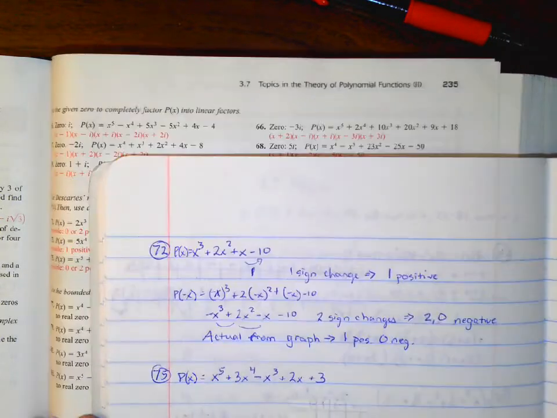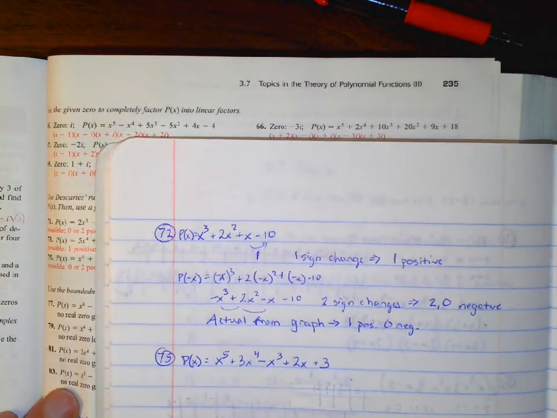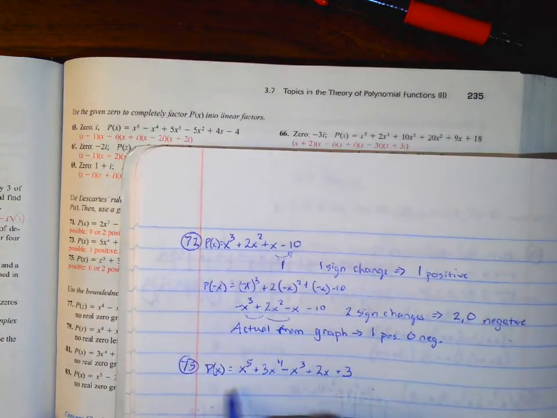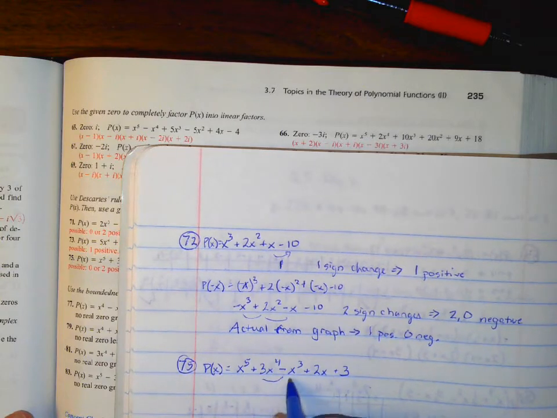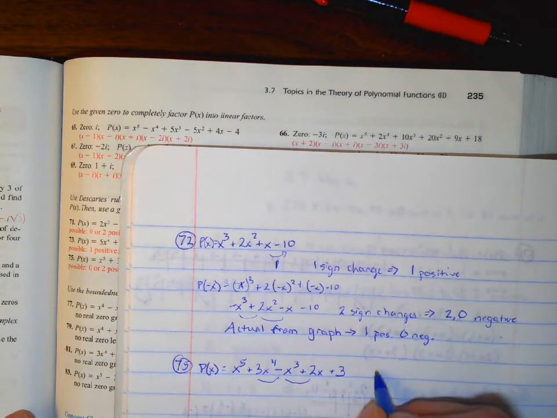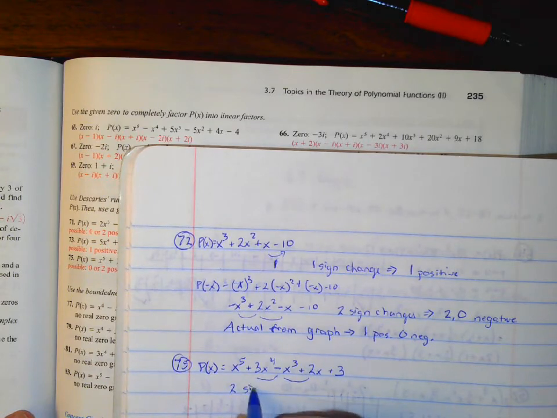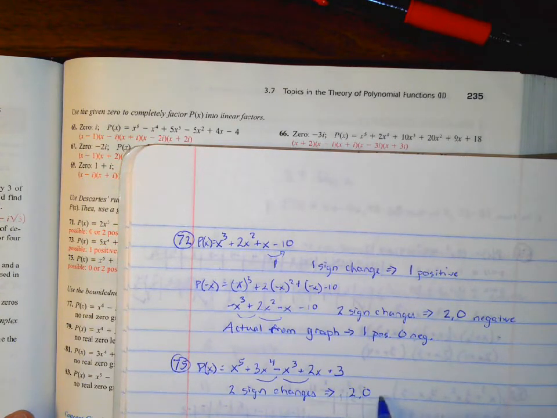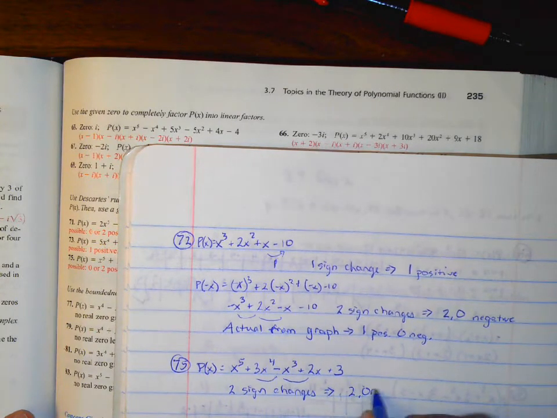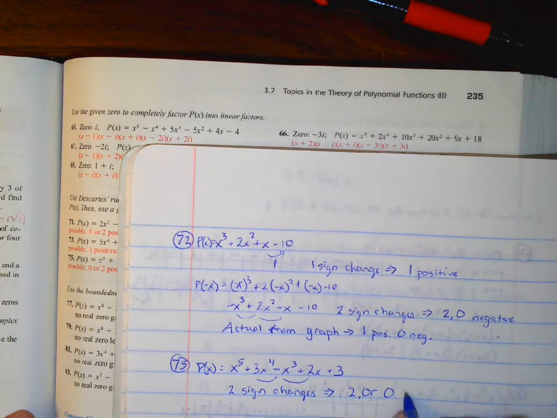Okay. Whoops, sorry, you couldn't see that. Hopefully you can see that. Okay, so sign changes here. There's positive to positive to negative and negative to positive, so 2 sign changes. Therefore, there is either 2 or 0 positive.